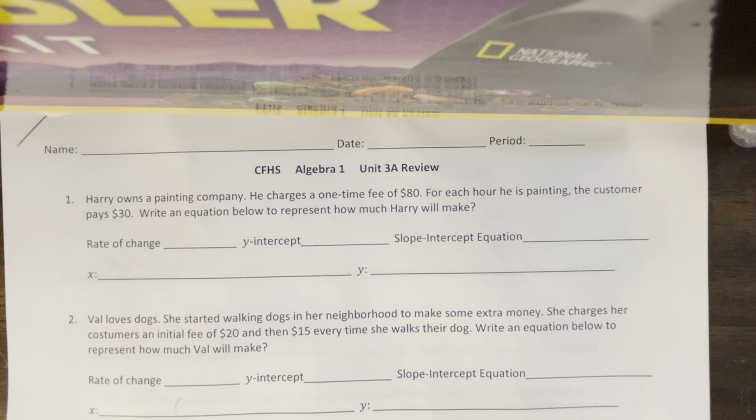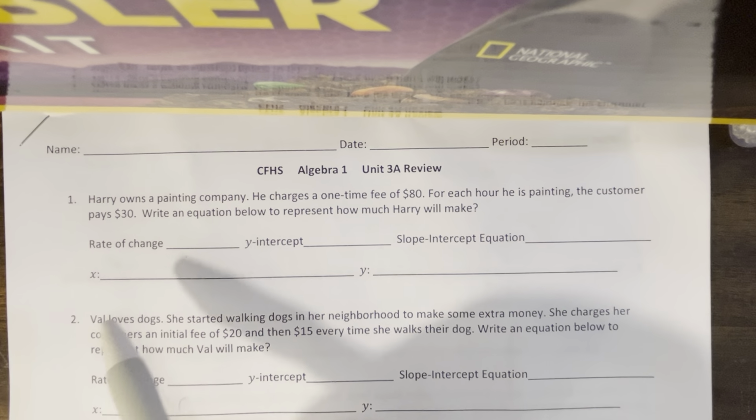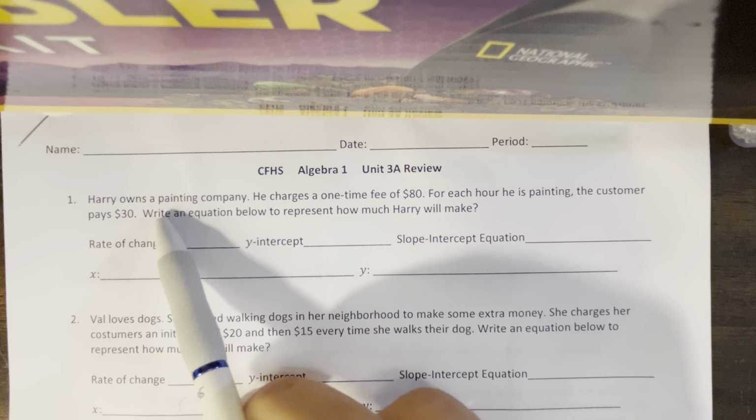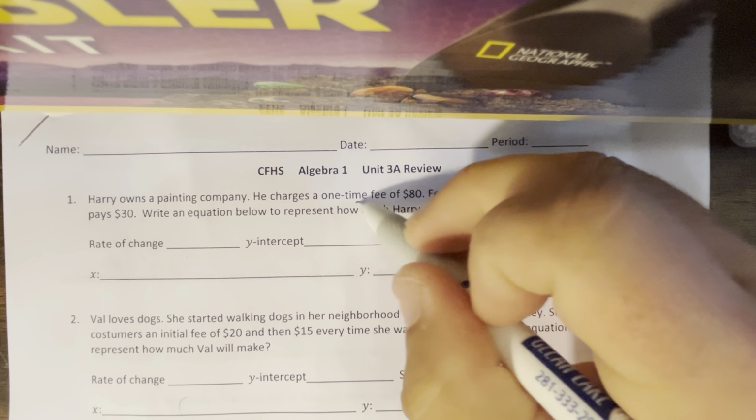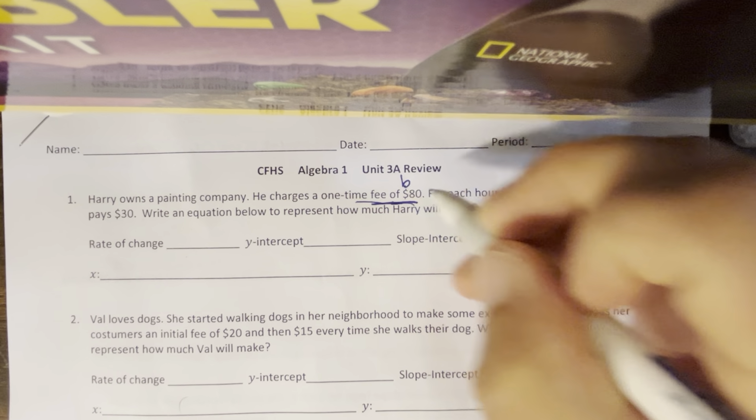All right, it's time to get ready for our Unit 3 test. And so we'll start off with number 1. It says Harry owns a painting company. He charges a one-time fee. So that one-time fee doesn't repeat, so that's going to be our y-intercept.